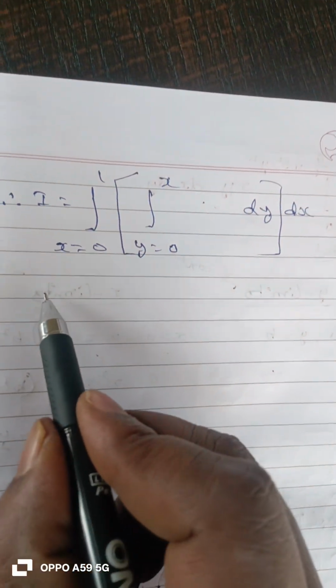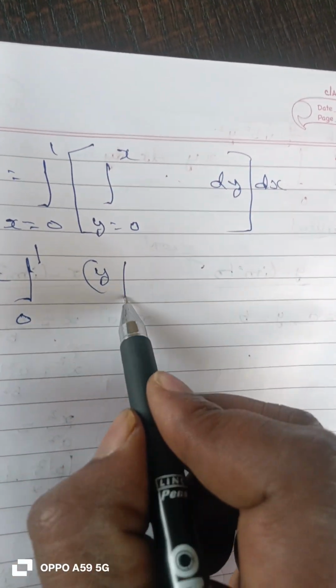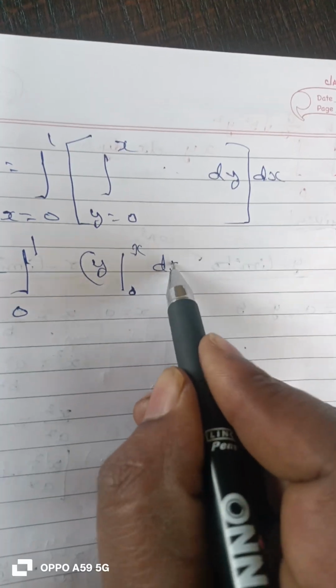Now if we do the integration, it is very simple. This is 0 to 1, integration with y limit from 0 to x square, dx.